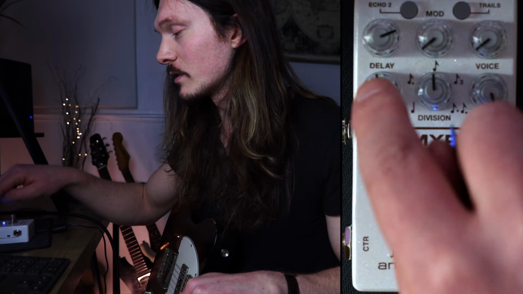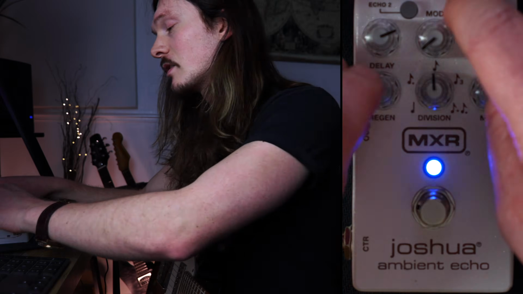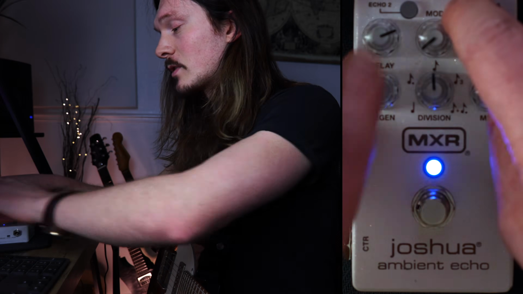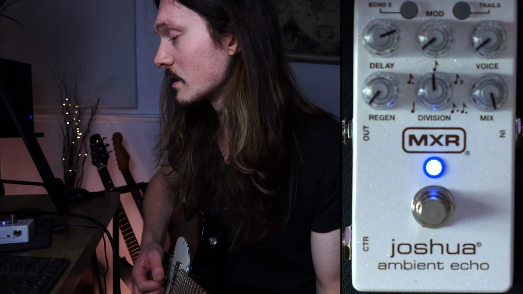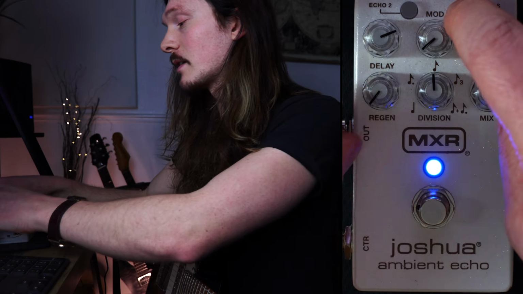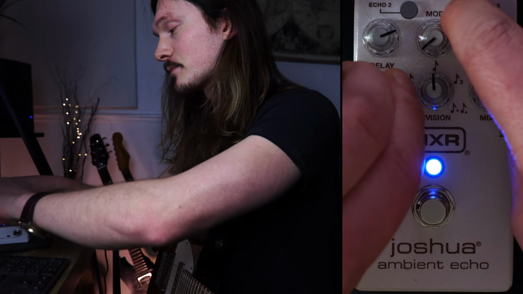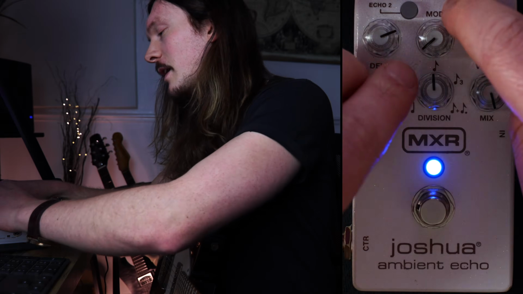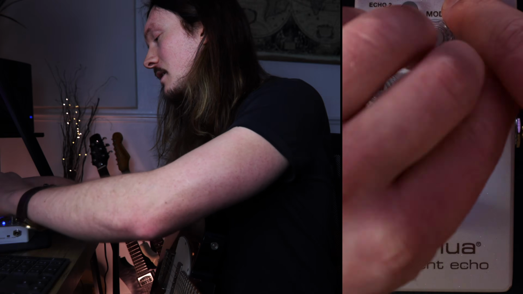Now we're going to jump over to the regen, as this is the other control that affects that reverb. This is the decay of the reverb. So if we want a really short decay, again, hold that trails button, take the regen all the way to the left. It's a really kind of early reflection sound now. And all the way to the right, get a much longer tail. And it sounds like a little bit of a shimmer thing going on there as well actually. Again, I'm just going to take them round about to the middle now.